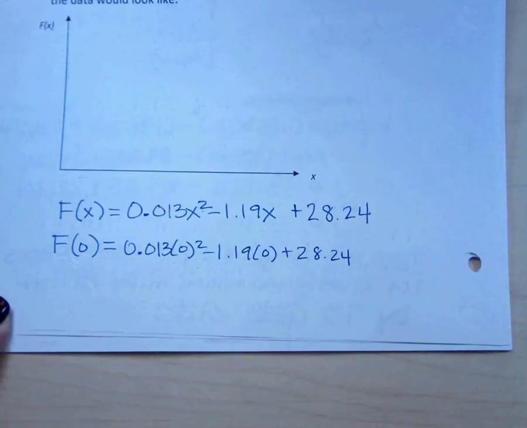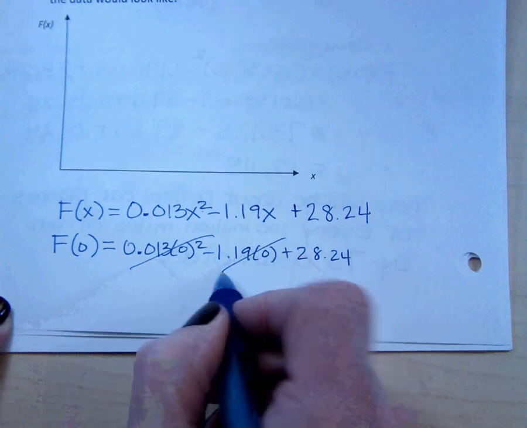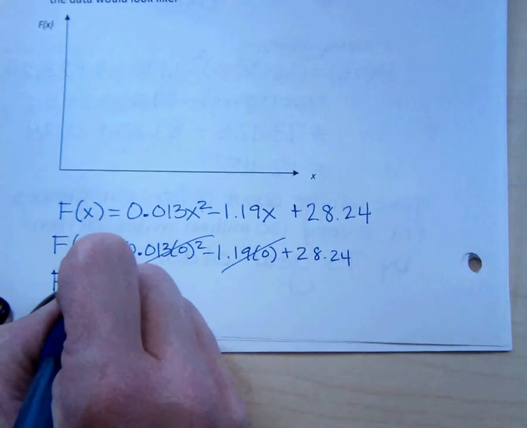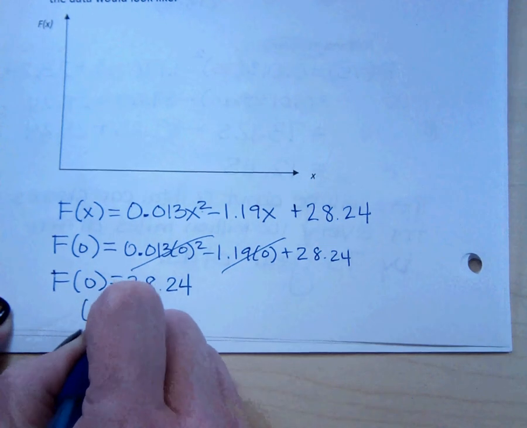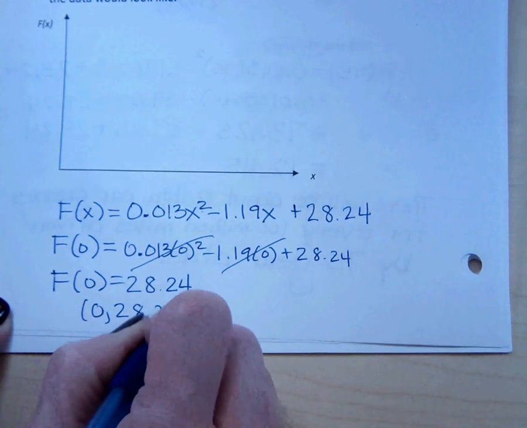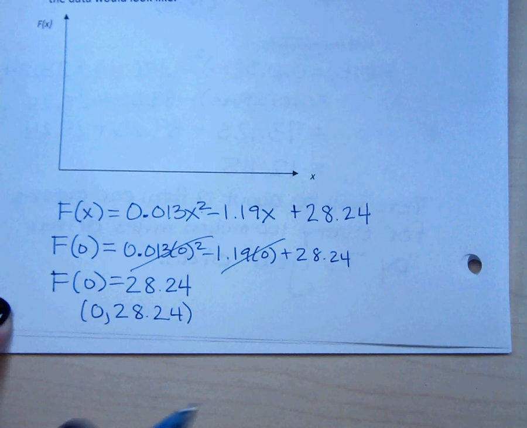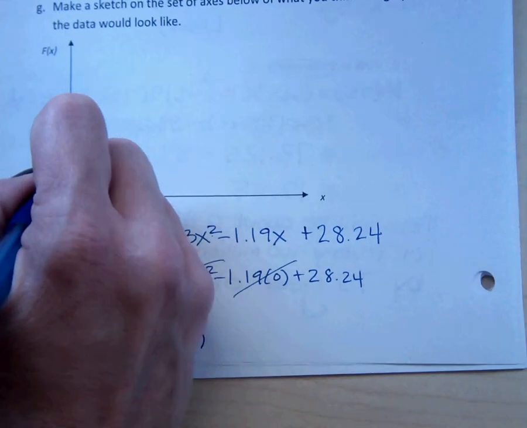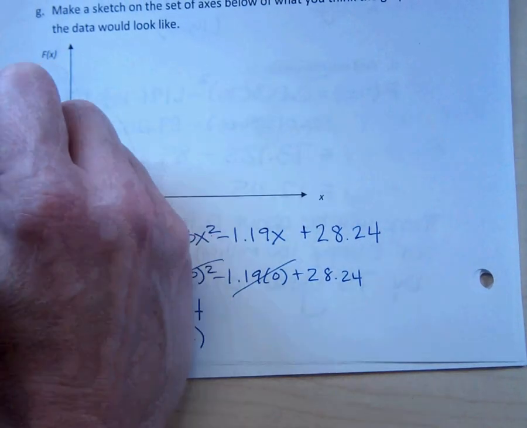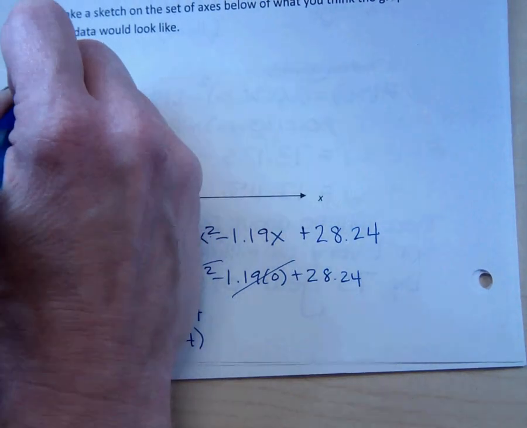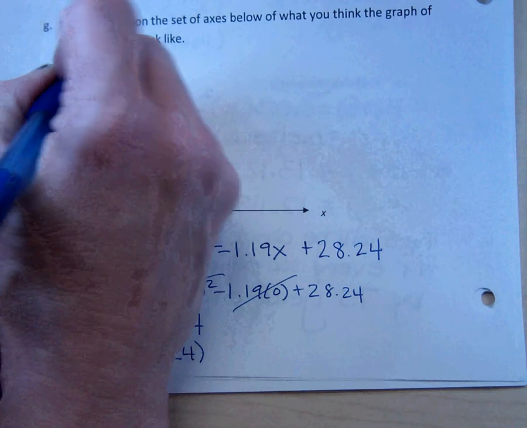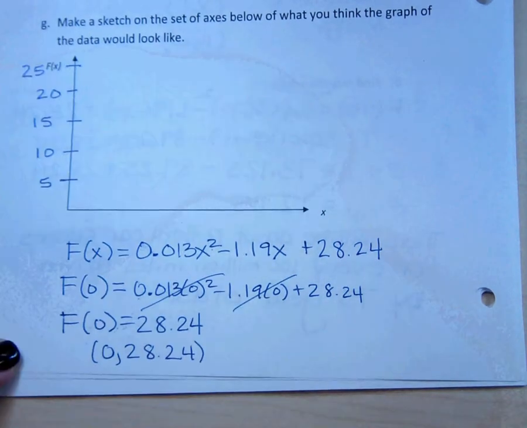Okay. So basically these would go away. So what that means is that the ordered pair (0, 28.24) is on my graph. So let's just roughly number this 5, 10, 15, 20, 25.